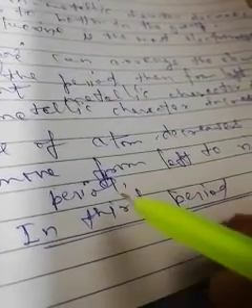Size of the atom decreases. Let us talk about the third period as an example. In the third period, sodium has the biggest size in comparison to chlorine, which is the last element of the period. So the size of the atom goes on decreasing.